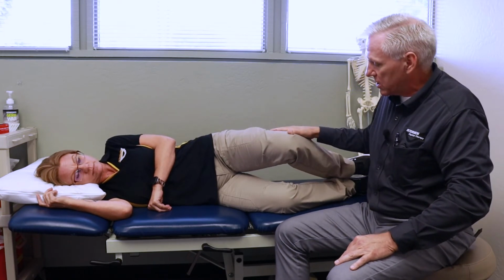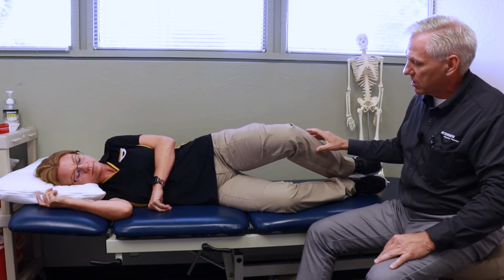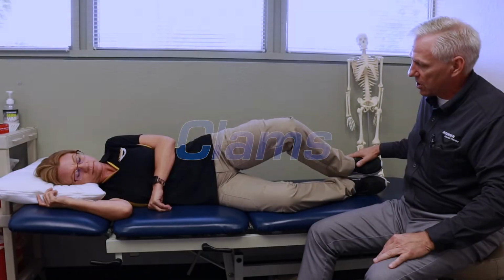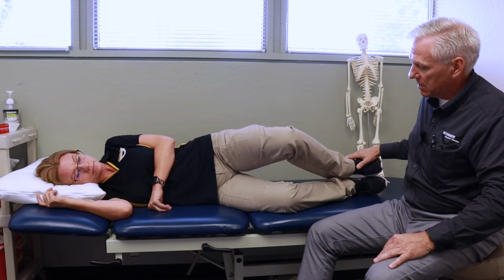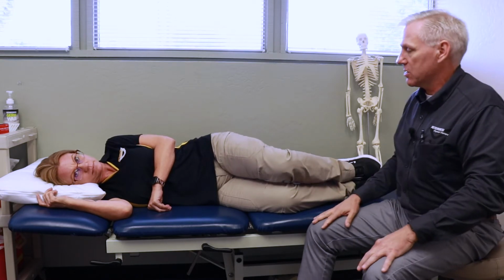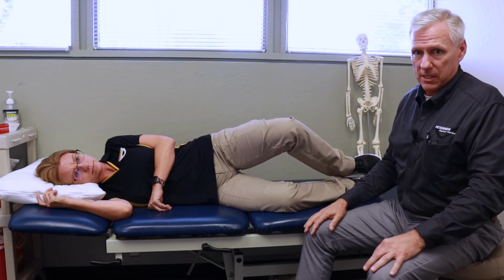that might suggest that it's the piriformis muscle. But one way to strengthen that muscle is to do what we call clams. Feet together, she raises her knees apart, right to there, so she's not rotating her back, and then she comes down. And you do about 15 to 20 of those, 2 or 3 sets.